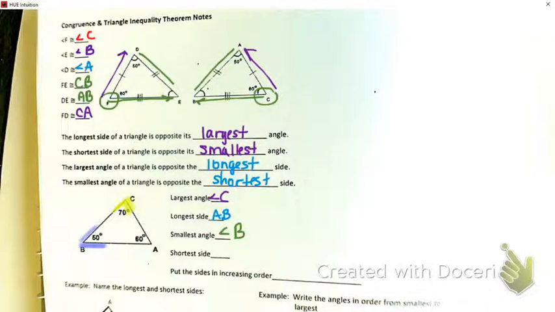Okay, so start with that angle and go directly across from it. So which one's across from it? CA or AC. Whichever one you want to say is fine whenever you're talking about the shortest and the longest. Okay, then it says put the sides in increasing order.